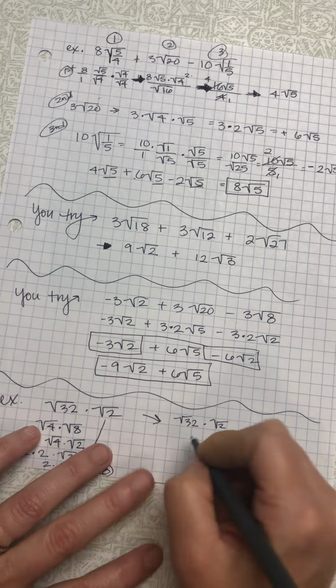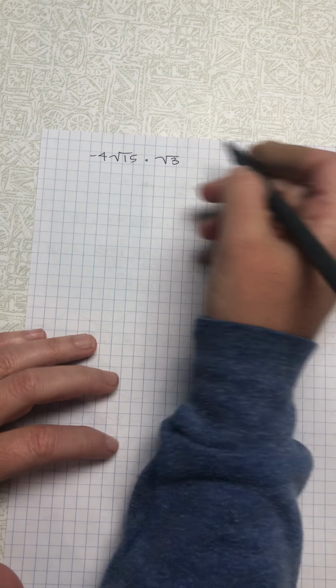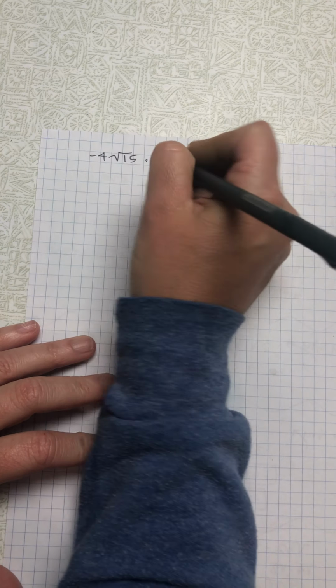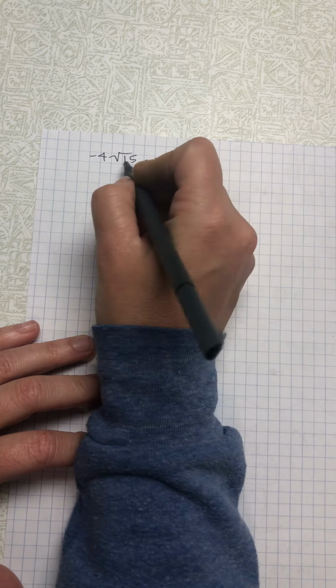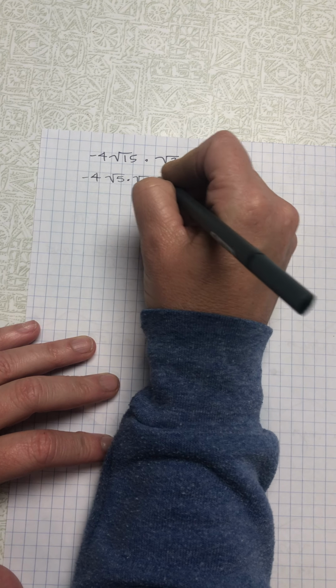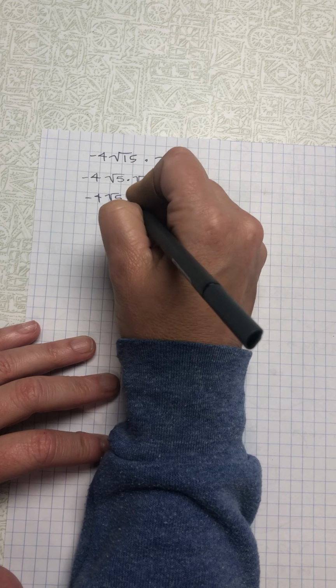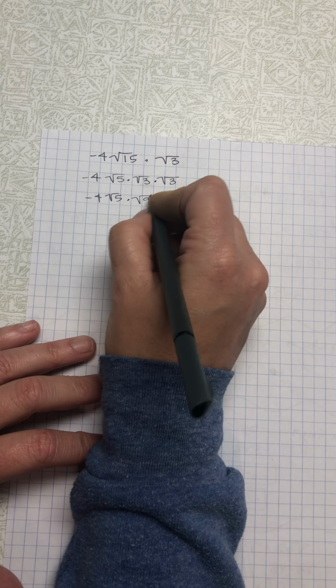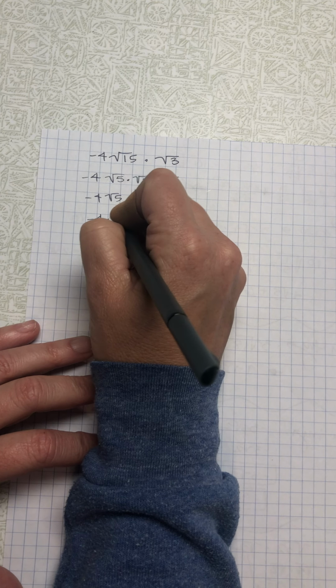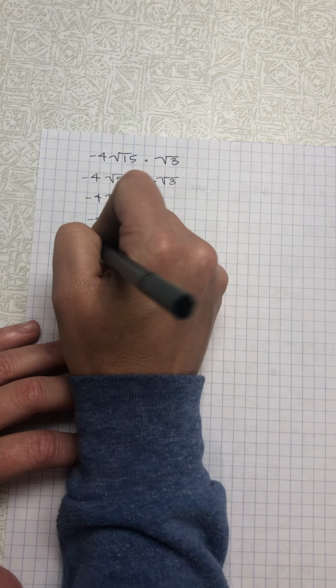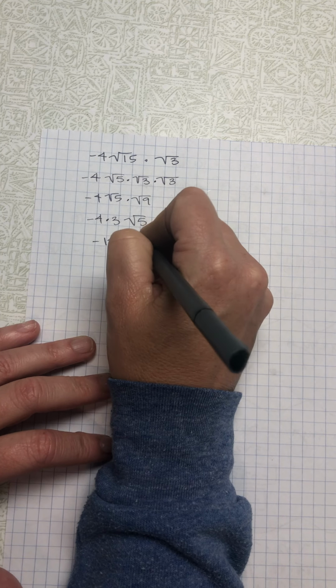Okay, last ones to try. -4 square root 15 times the square root of 3. Okay, we're all going to solve this one together. So 15 is the square root of 5 times the square root of 3. And then we have times another square root of 3. So this is the square root of 5 times the square root of 9. The square root of 9 is 3. So we have 4 times 3 times the square root of 5, which is -12 square root 5.